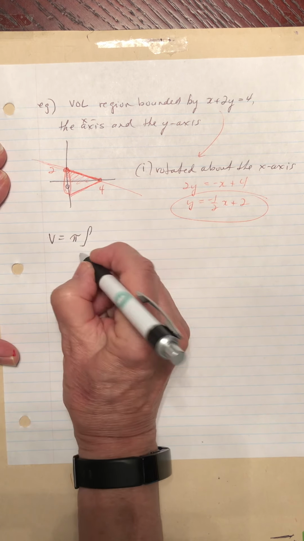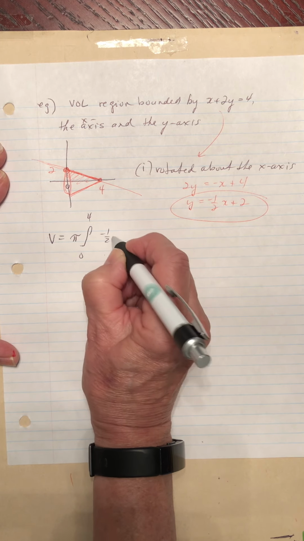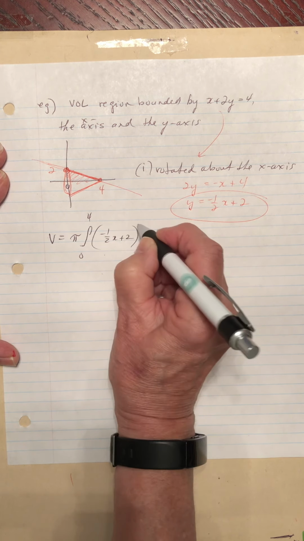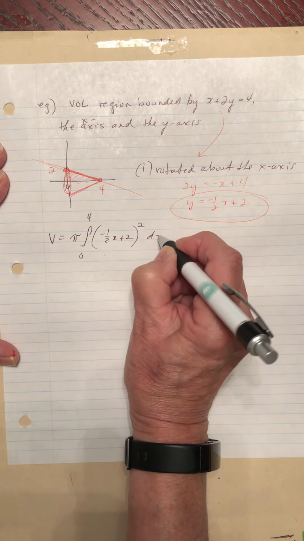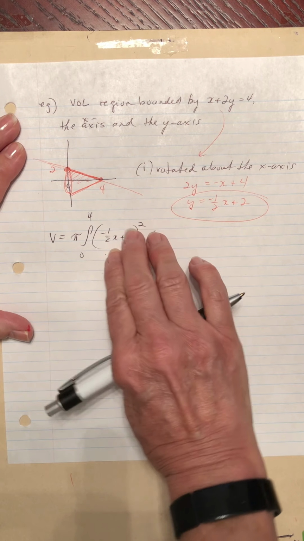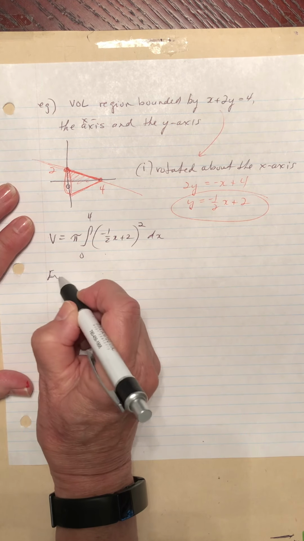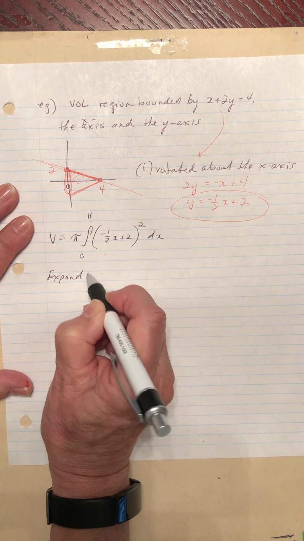I'm integrating from 0 to 4. The function is negative 1/2 x plus 2, always squared, dx. So now you can choose how you want to integrate this. Should I expand this or leave it alone? Well, you've got options. There's pros and cons either way.